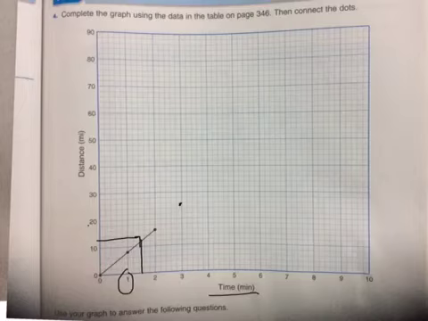Another way to do it would be, you can travel by 8 miles per minute. You can just simply divide that by 8. And that will give you the number of minutes.